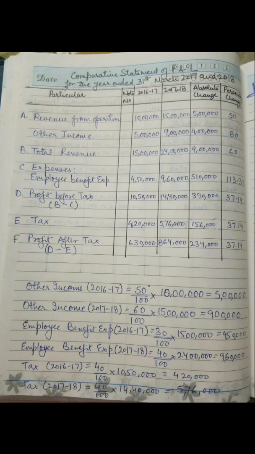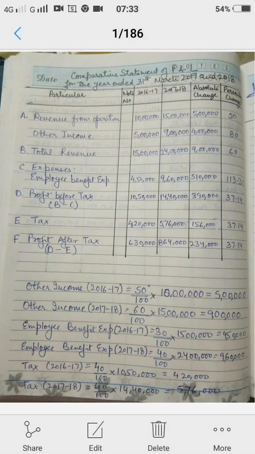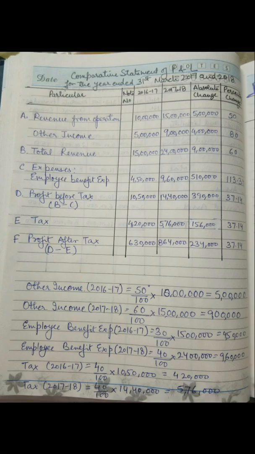Then finally, the profit after tax. Here also we have to subtract 6,30,000 out of 8,64,000. We got 2,34,000. That is absolute change in profit after tax, and this absolute change is divided by the previous year profit after tax, and that is 6,30,000 into 100. That comes to be 37.14%. So this is all we have to do to prepare the comparative statement of profit and loss.